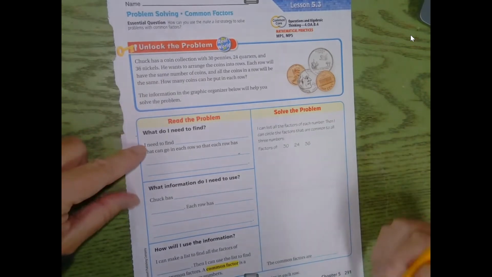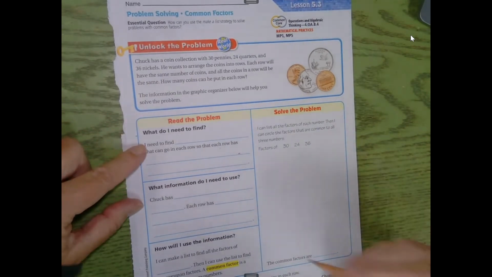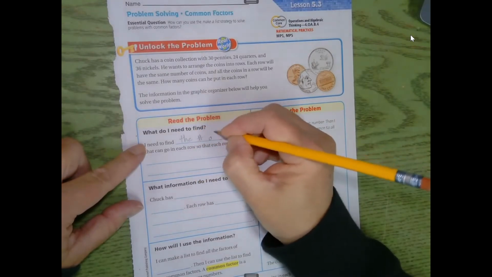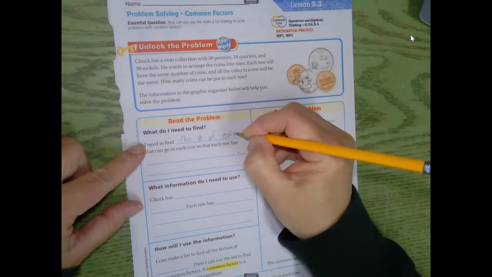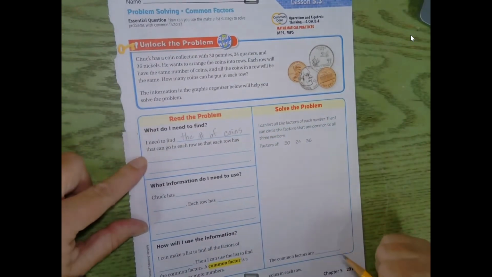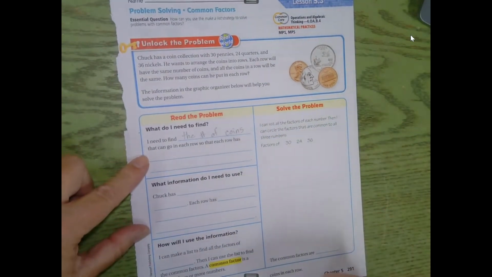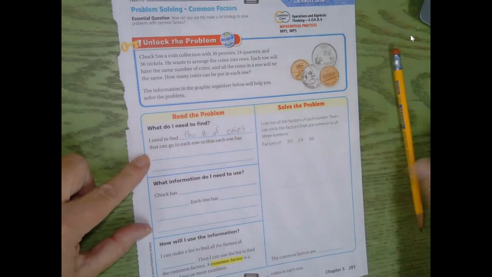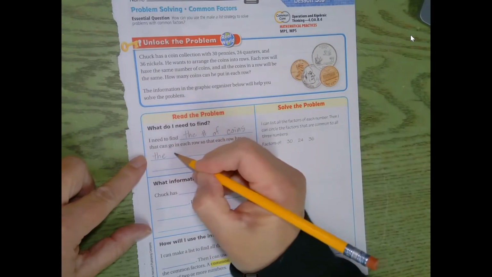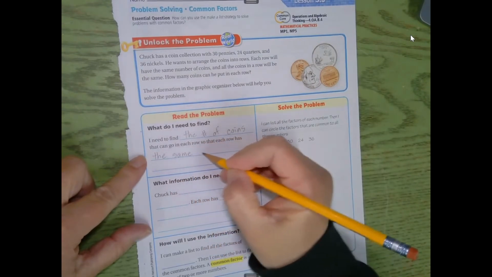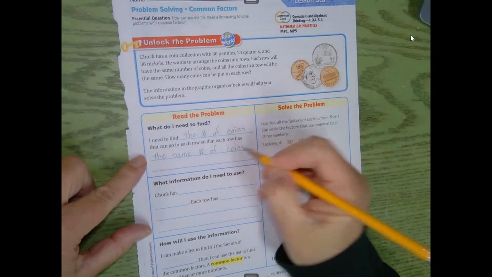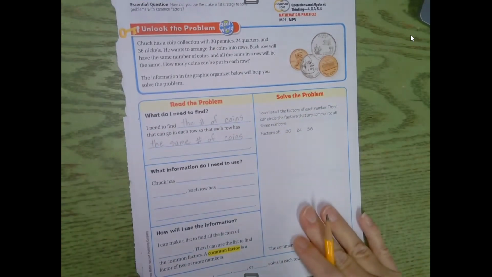I need to find the number of coins that can go in each row so that each row has the same number of coins. Okay, so I'll give you a minute to catch up on that.